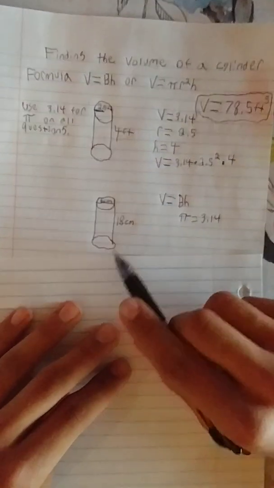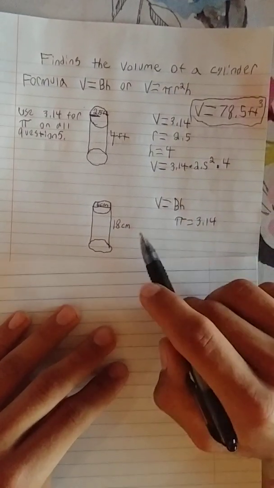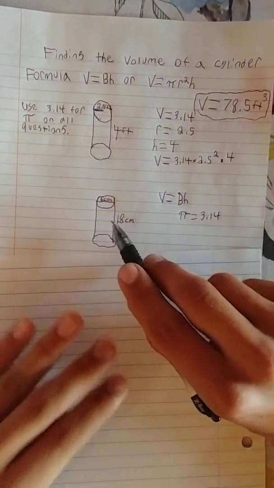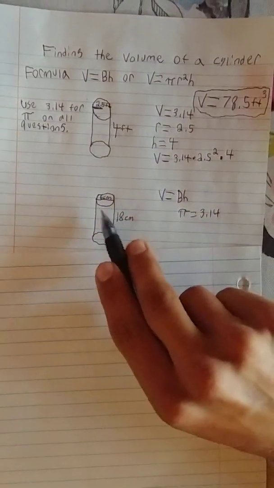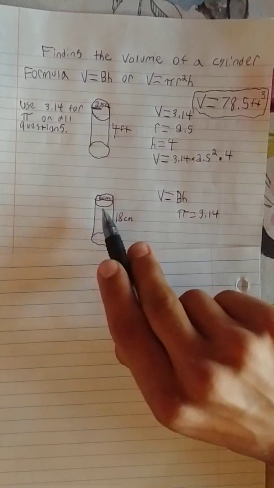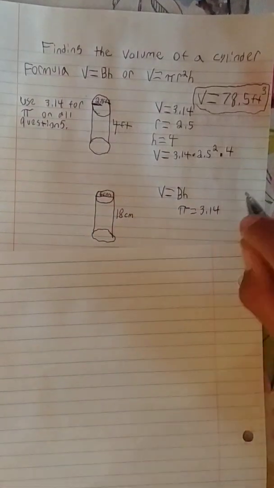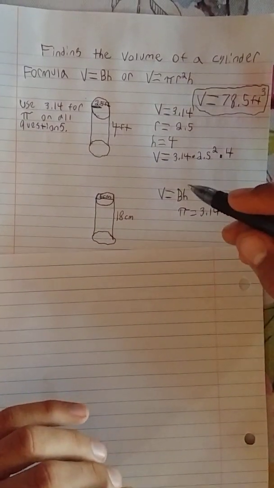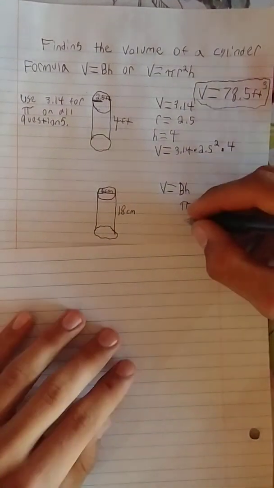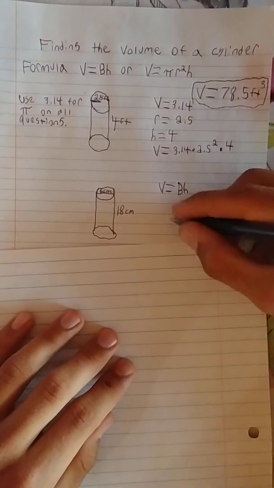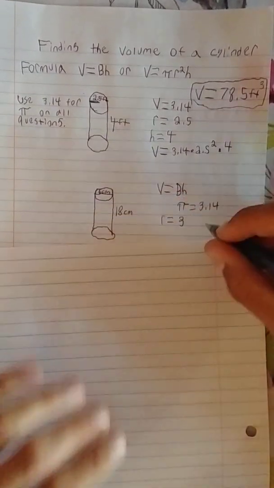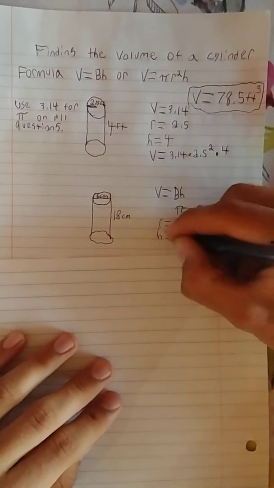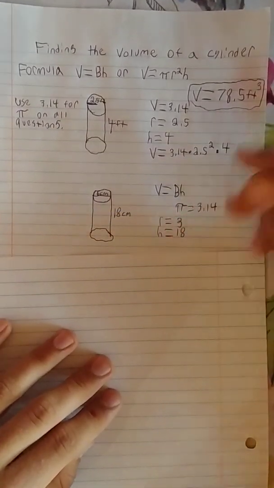And then our area of the base, so pi r squared. It looks like it gave us the diameter on this question, and it says it is 6 centimeters. So when you convert from diameter to radius, you're just going to divide by 2. So 2 goes into 6 3 times, and that's your radius. And then your height is 18 centimeters. So H equals 18.